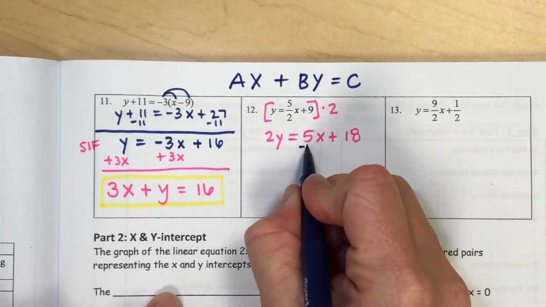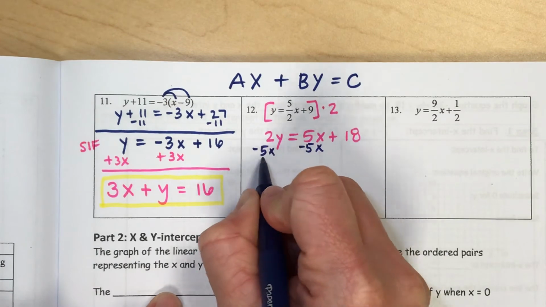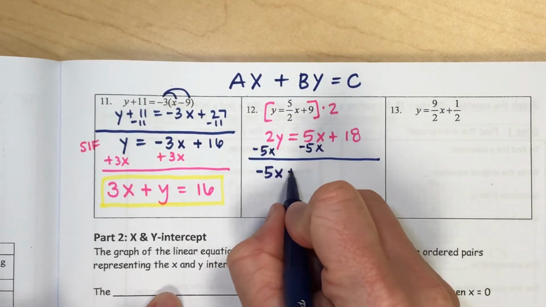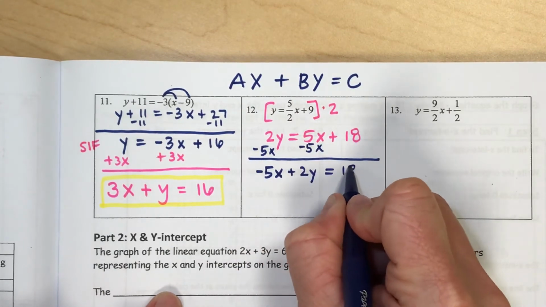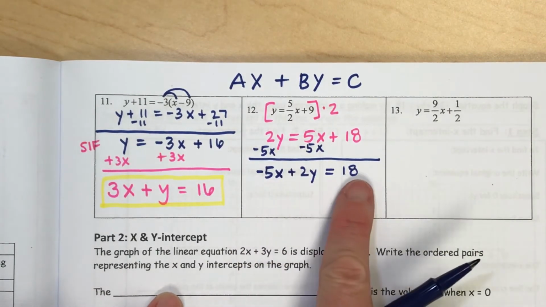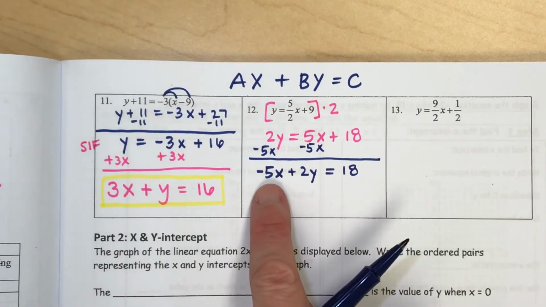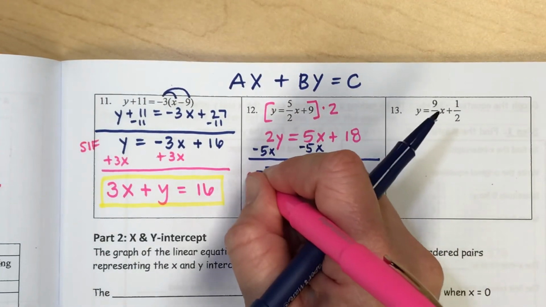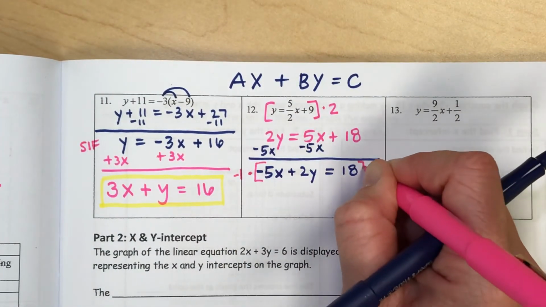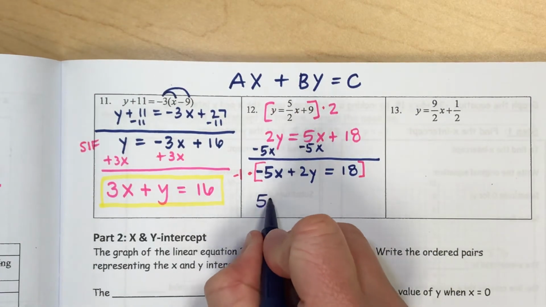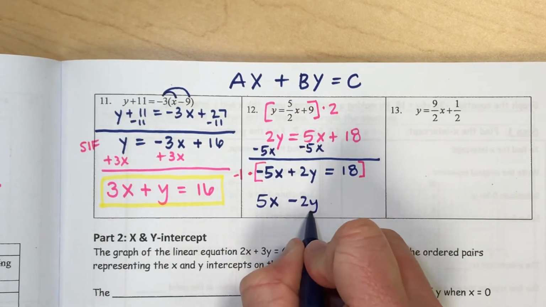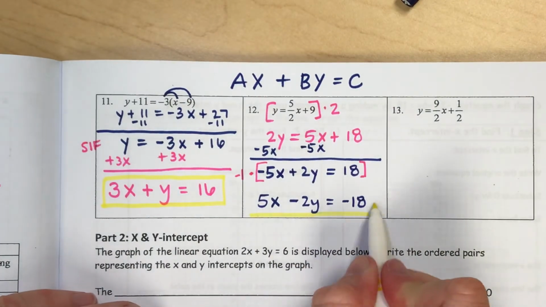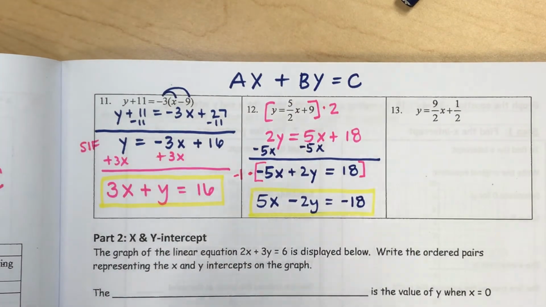So I'm going to subtract my 5x to the left side of my equation. Now my x term is first. It is negative, but we can deal with that in my next step. So I have negative 5x plus 2y equals 18. Now to deal with that negative 5, let's multiply every term by negative 1 so that my a term is positive. So now I'll have positive 5x, negative 2y, and negative 18. And now I have no fractions, and my a term is positive.